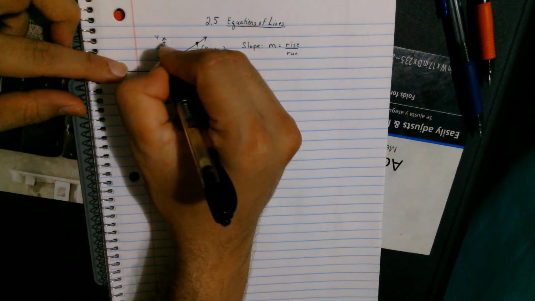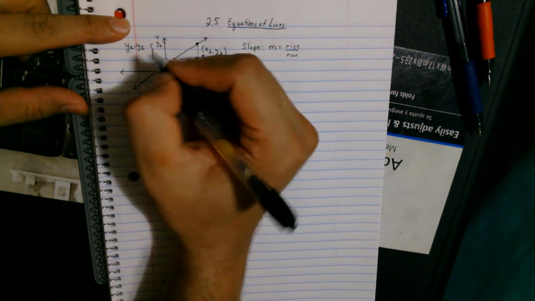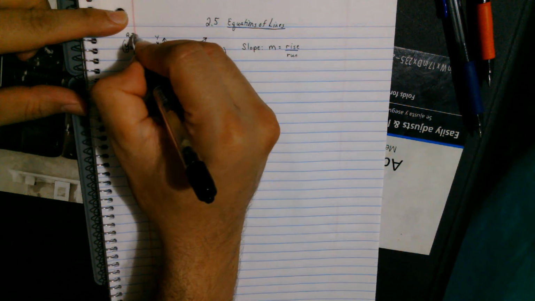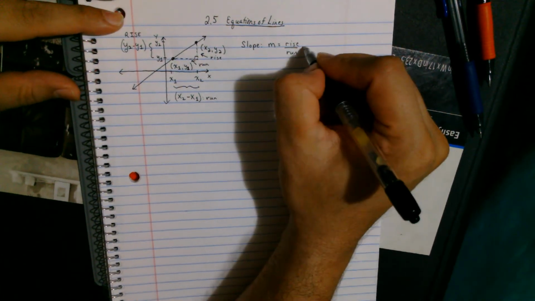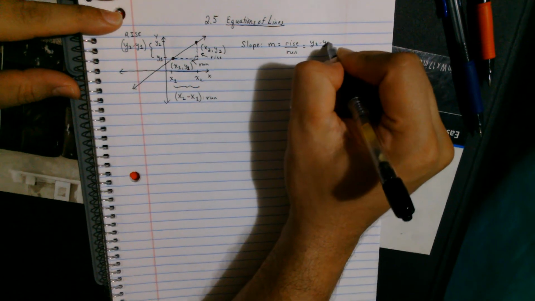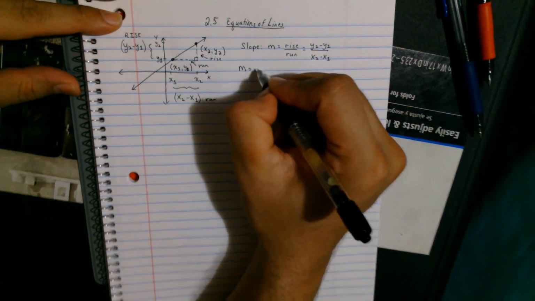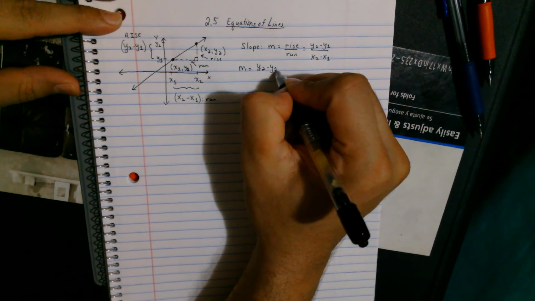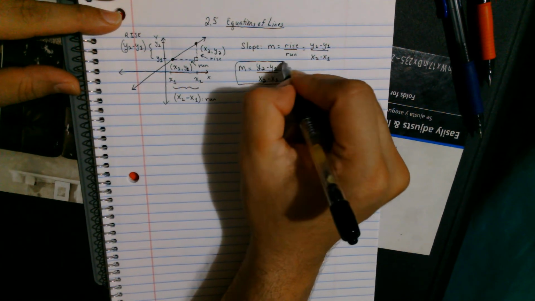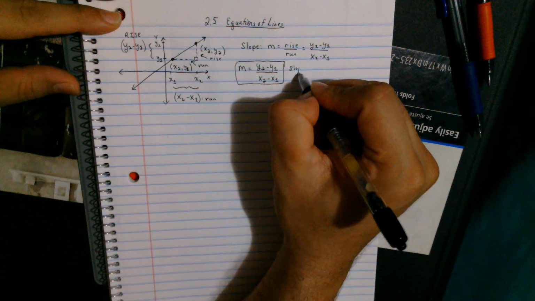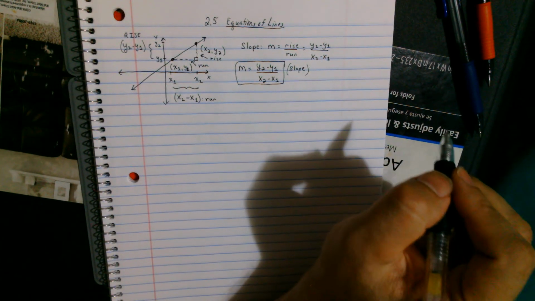Here, y1, y2. Their difference would be the rise. Okay? So the rise over run really computes to be y2 minus y1 over x2 minus x1. So algebraically speaking, y2 minus y1 over x2 minus x1. This is another formula, or the formula for slope. And again, I'm pretty sure a lot of you are familiar.